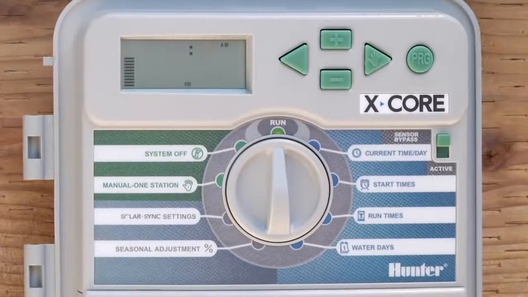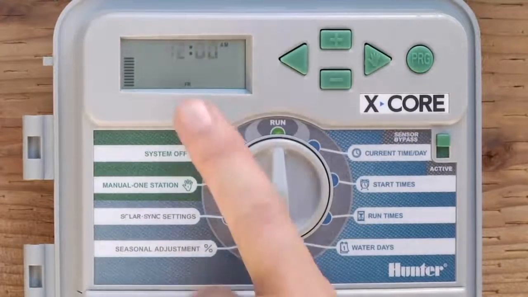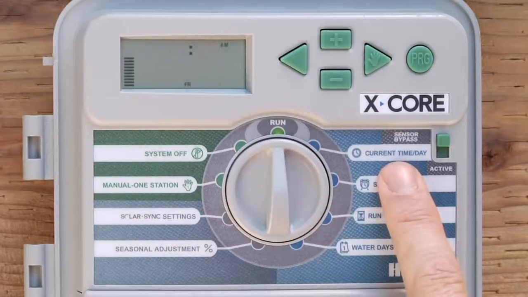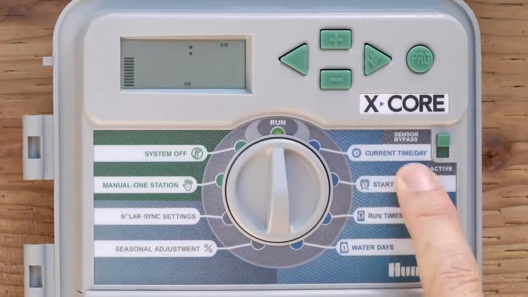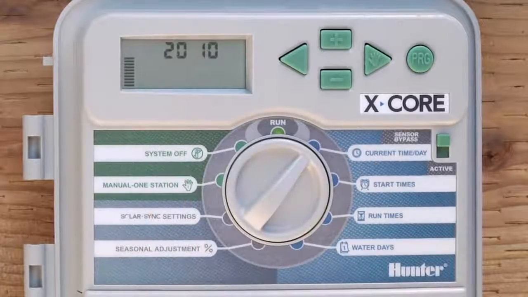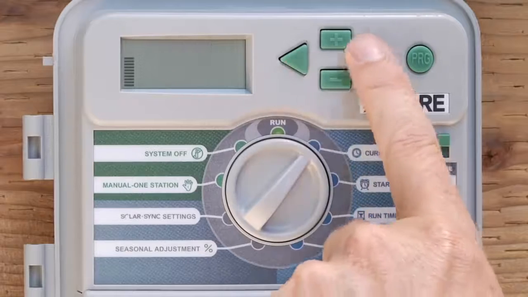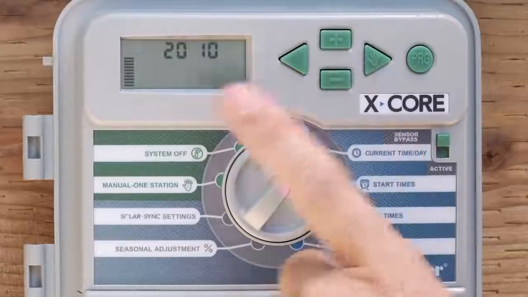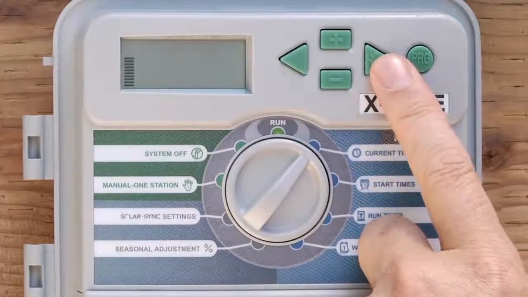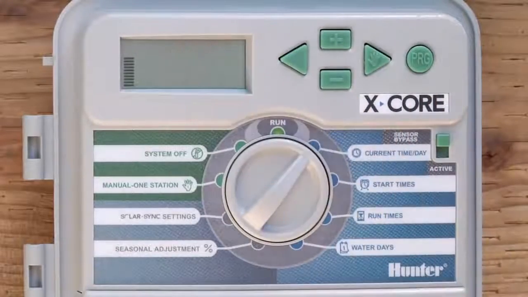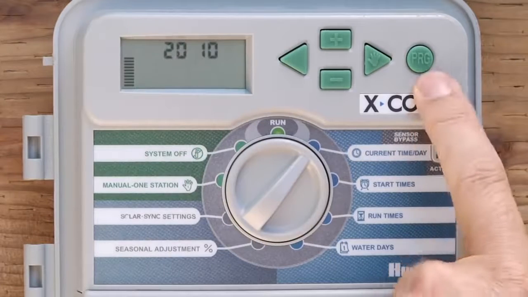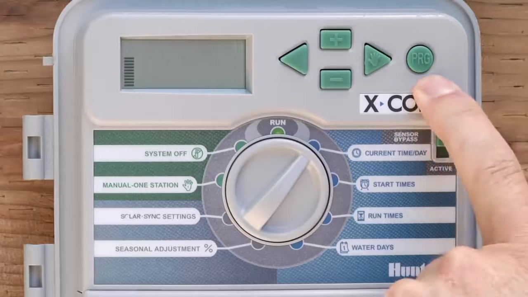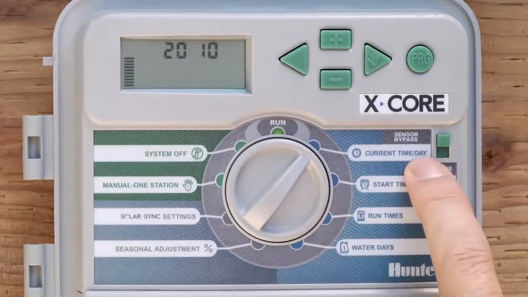So we've plugged in the Xcore controller, and you'll notice that the current time of day is flashing. It shows 12 o'clock, so we're going to begin by setting the current time and day, which is the information of today. We're going to use the buttons up here to do so: the plus and the minus button, and we're going to use those to change up or down whatever is flashing. We can use the right arrow or the left arrow to scroll backwards or forward through the different choices. The PRG button is to be changed from programs A to B to C, but we'll make those selections at a later moment in the video. For right now, it's current time and day.